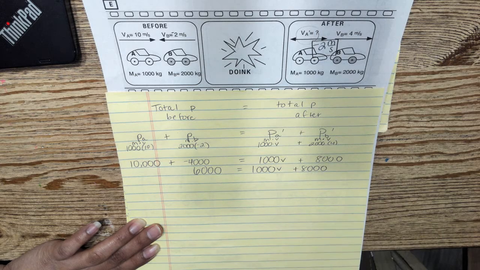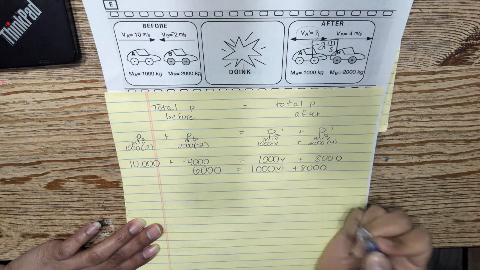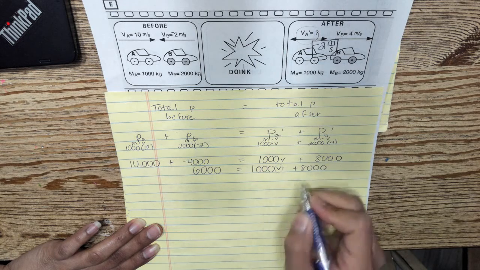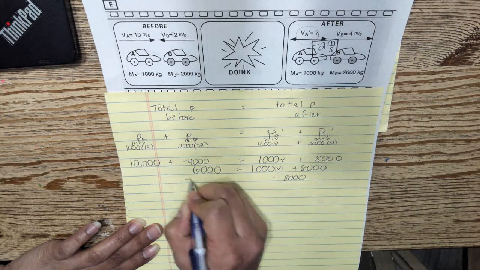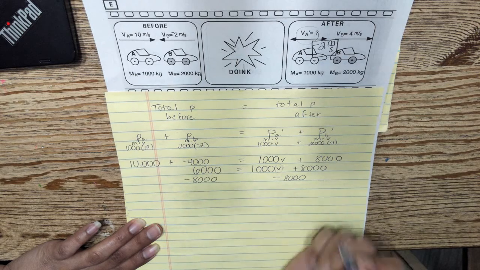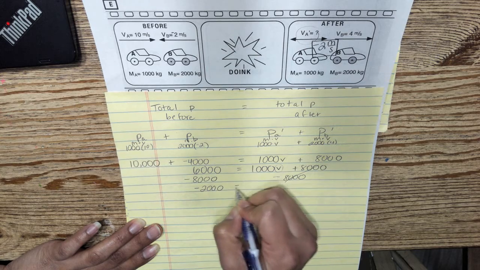And then what do you do now? If you want to solve for this V, this missing value, well, you've got to move everything over. Subtract 8,000 and do it to the other side, and you'll get -2,000 here.